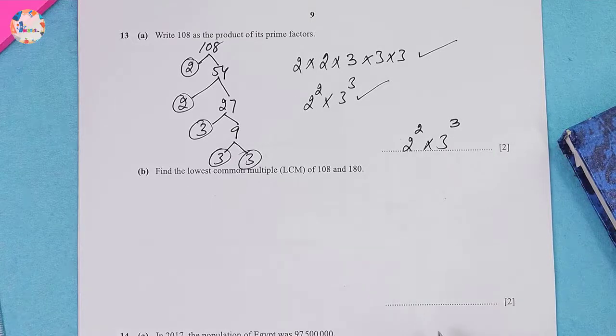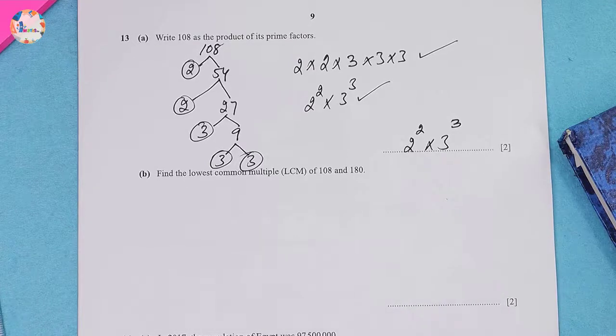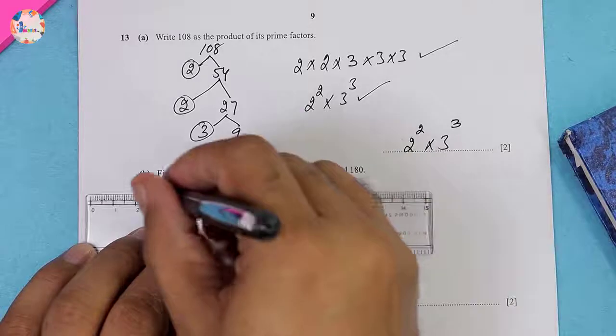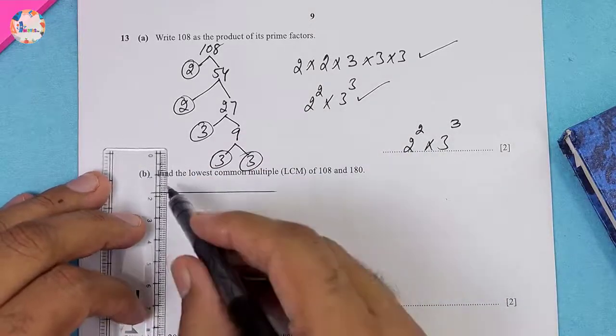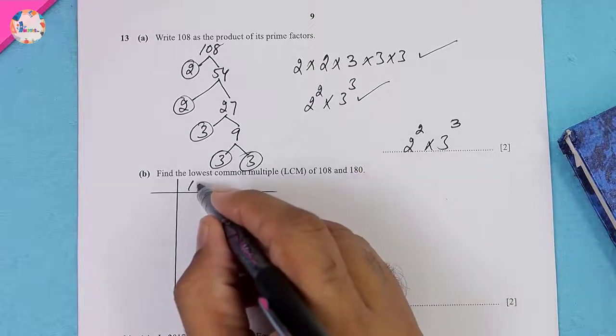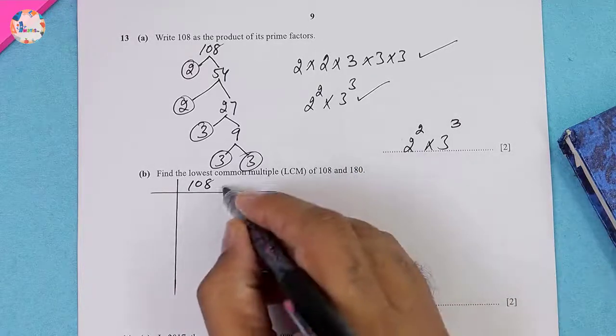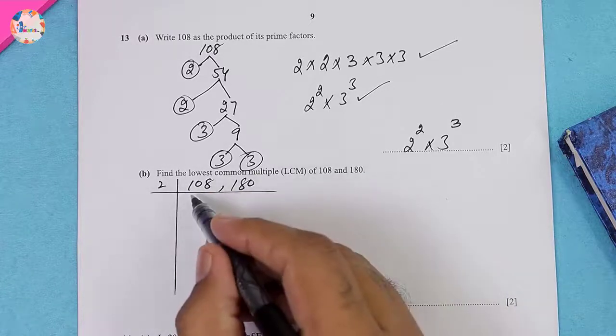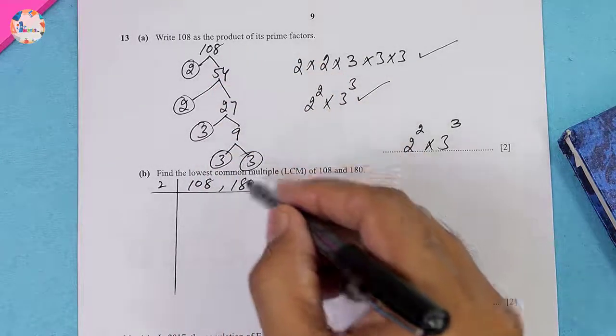Find the lowest common multiple, LCM, of 108 and 180. So we can do this LCM by the division method. So we can do it like this. So 108 and 180. First of all we will divide it by 2. So basically this will be the whole thing.